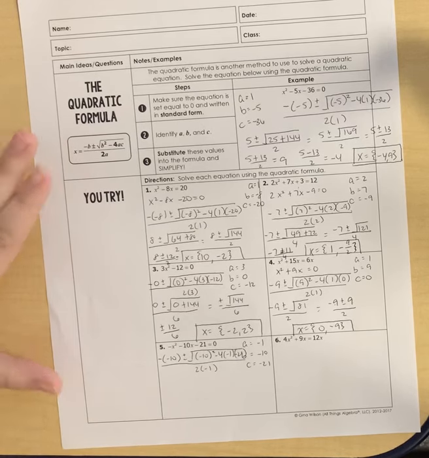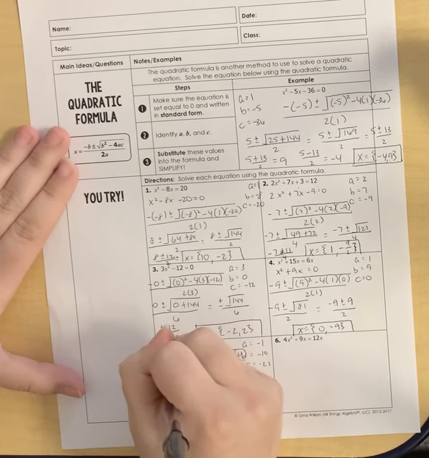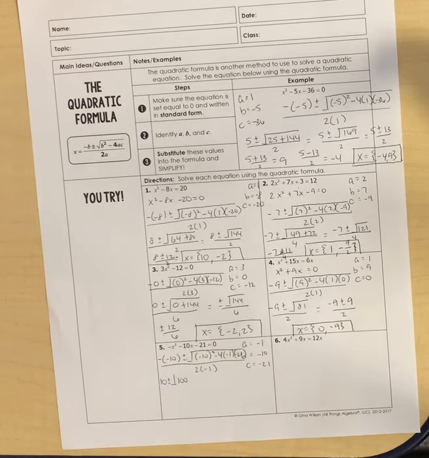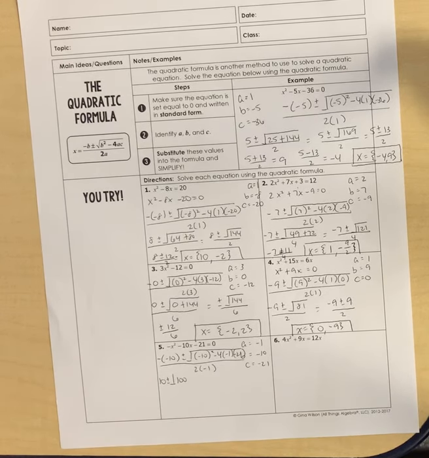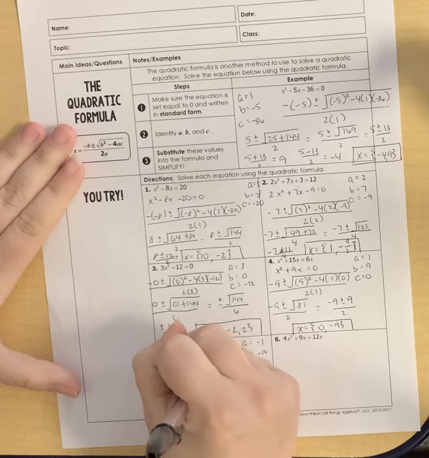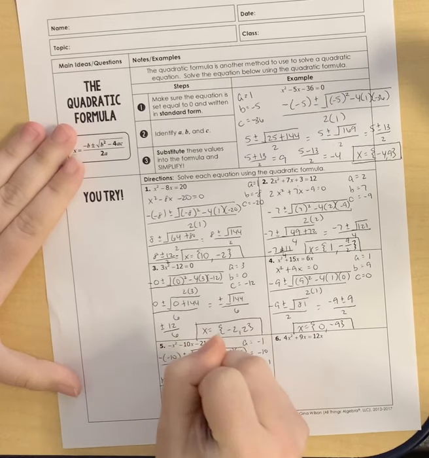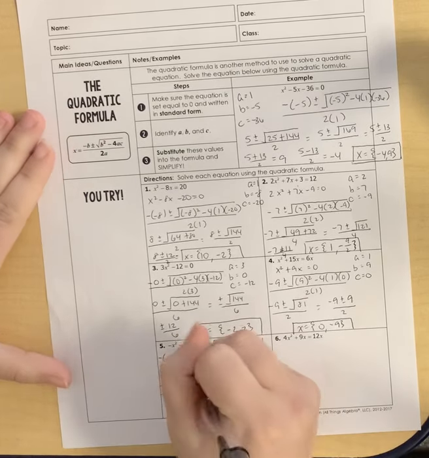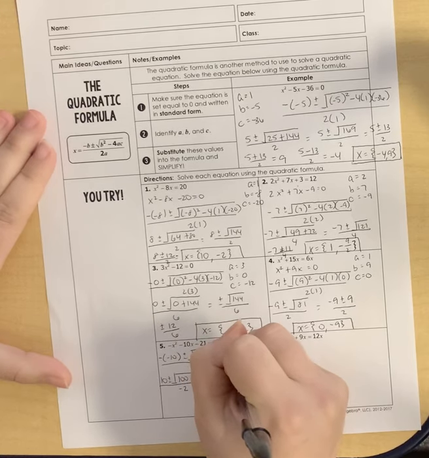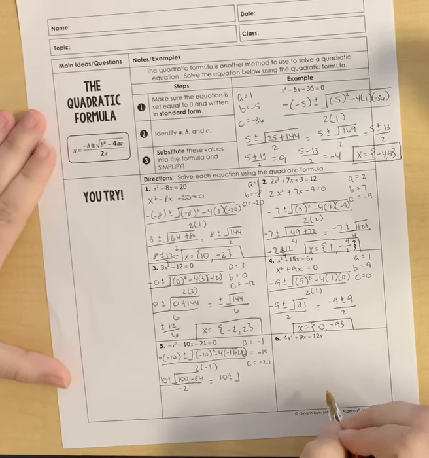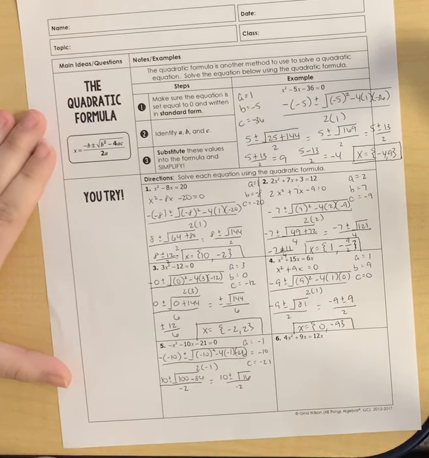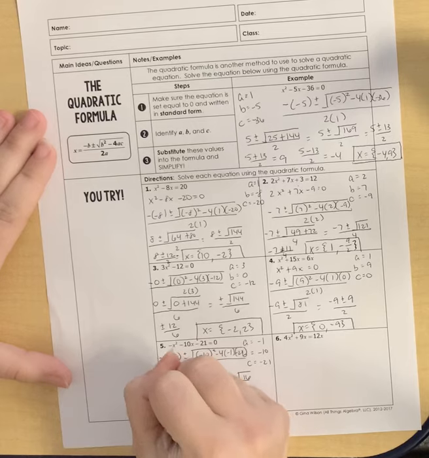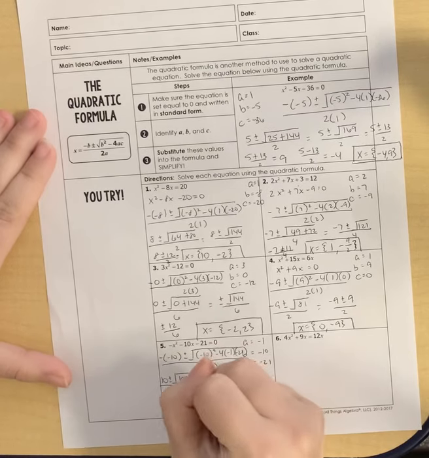Okay, so a negative times negative 10 becomes a positive 10 plus or minus. Negative 10 squared is 100. Negative 4 times negative 1 is a positive 4. Positive 4 times negative 21 is a negative 84. 2 times negative 1 is negative 2. Okay, so then we have 10 plus or minus the square root. 100 minus 84 is 16. The square root of 16 is 4, so we have 10 plus or minus 4 over negative 2.